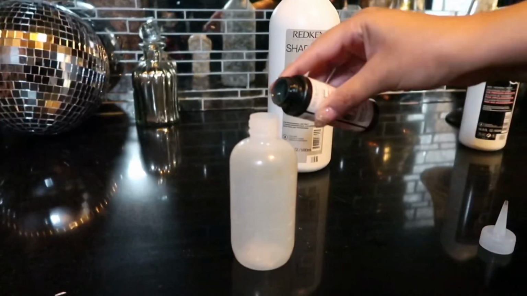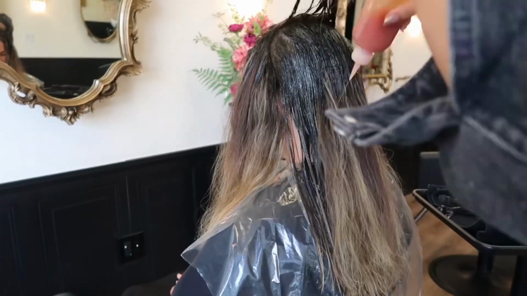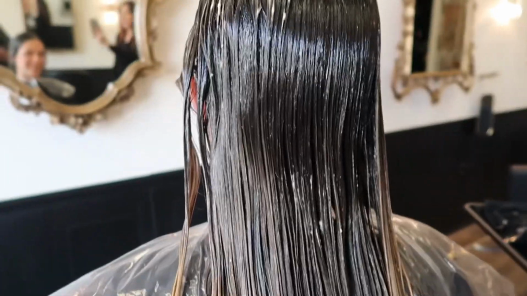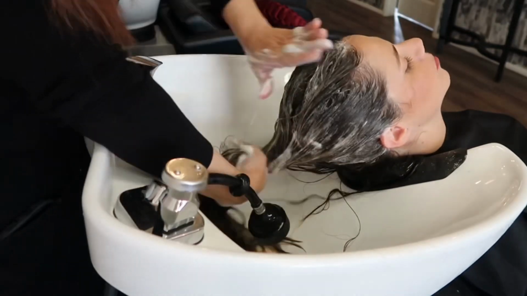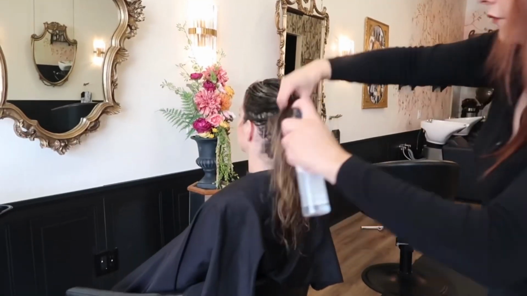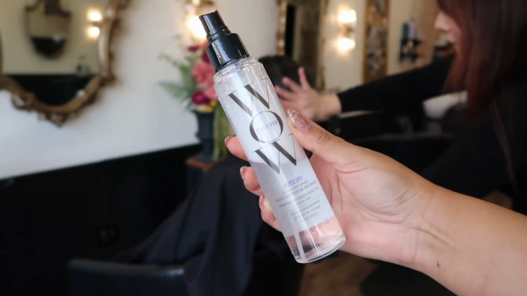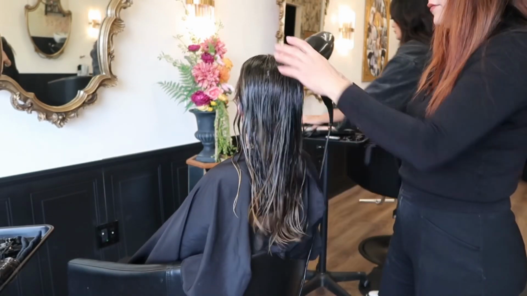I want this tone to look very sandy and golden, so I'm using 9M, 9GI, and a little bit of 7NCH. And I always allow the toner to sit for the full processing time before I rinse. Karen's washing our model's hair using the Redken ABC line, which is one of my favorites for my blondes. And then to prep her hair for the blow dry, we're using Color Wow's Speed Dry Blow Dry Spray. This is also a heat protectant, which is super important because heat fades color.